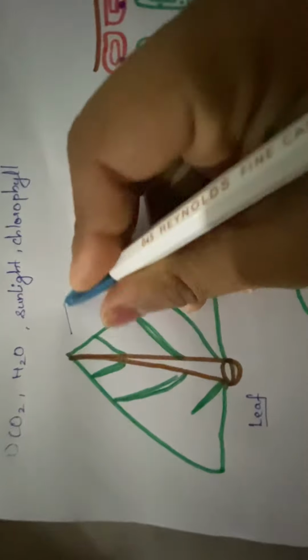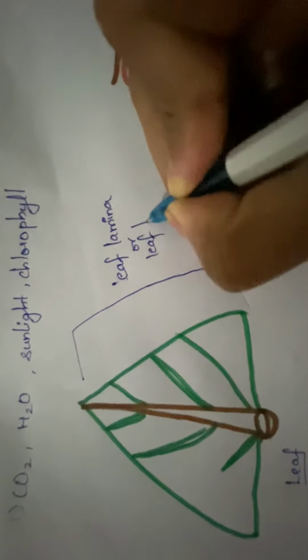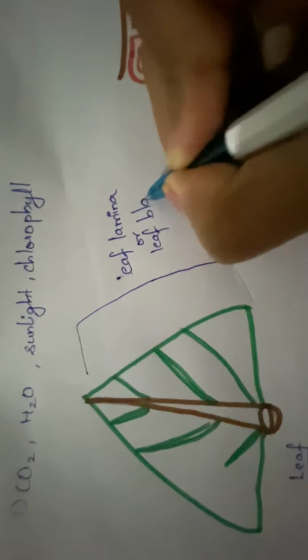So children, you know that photosynthesis occurs in the leaf. This is a typical structure of a leaf. Now what are the parts of a leaf? As you have already studied in your previous classes, this green portion of the leaf is called the leaf lamina or the leaf blade. Now the central part of the leaf, the axis running in the center, is called the midrib.